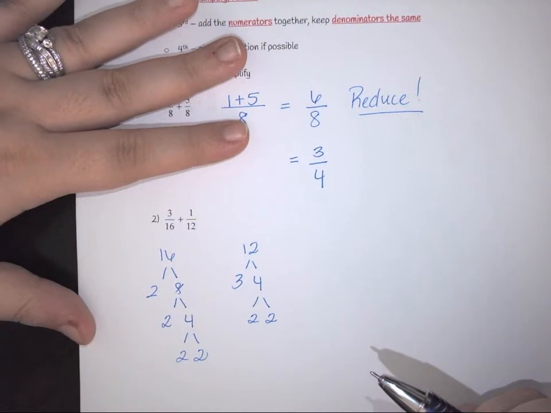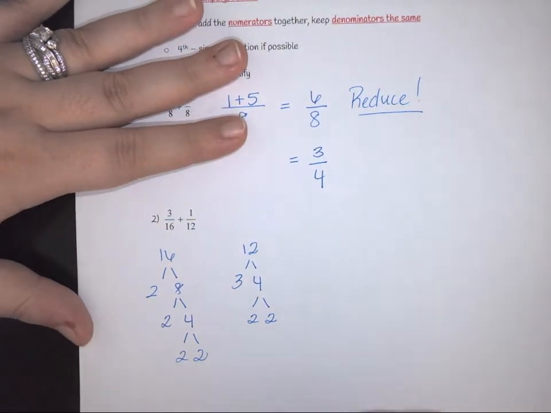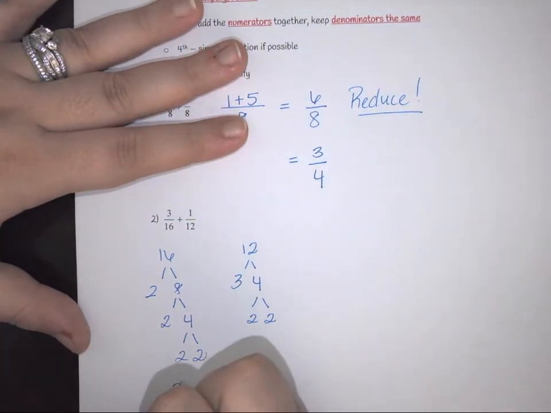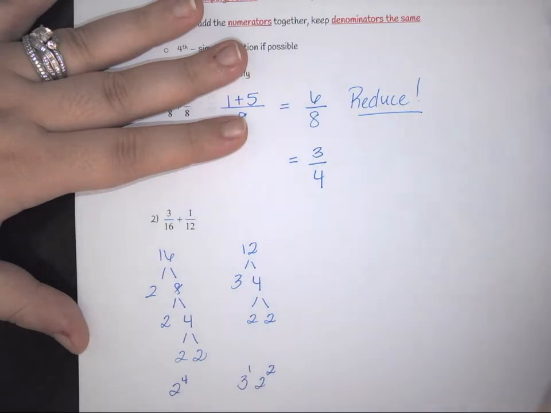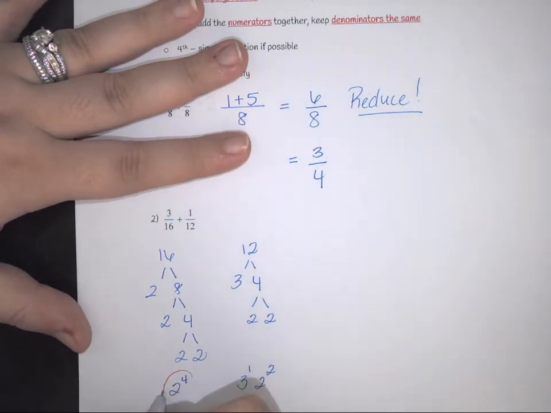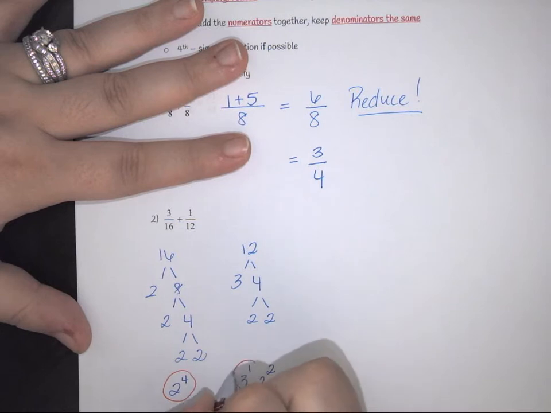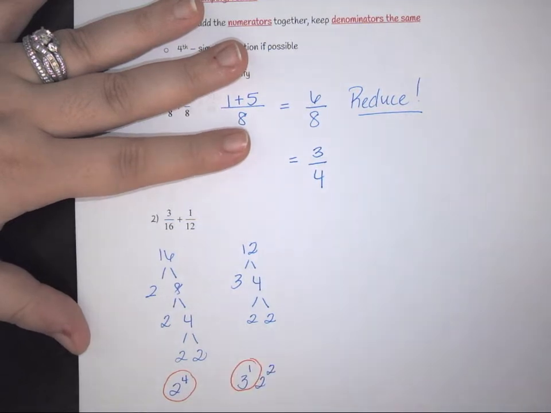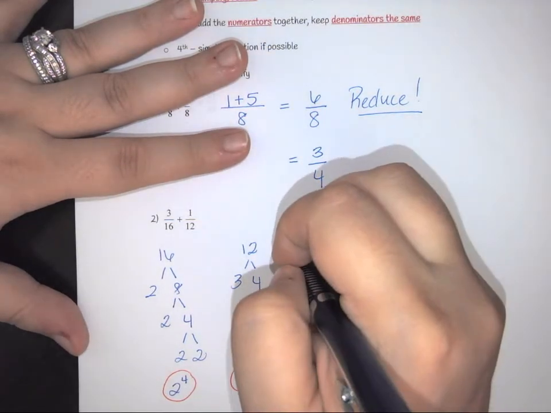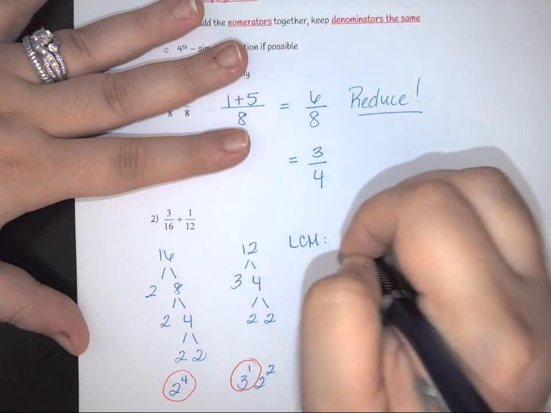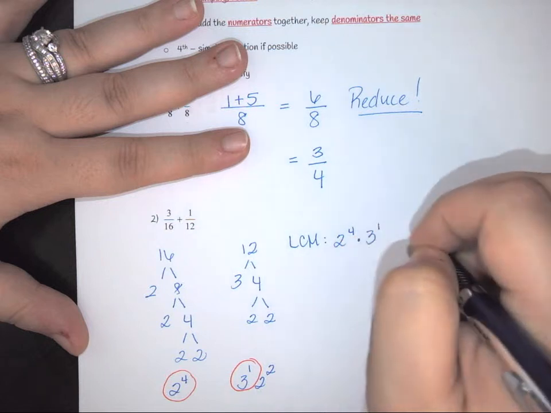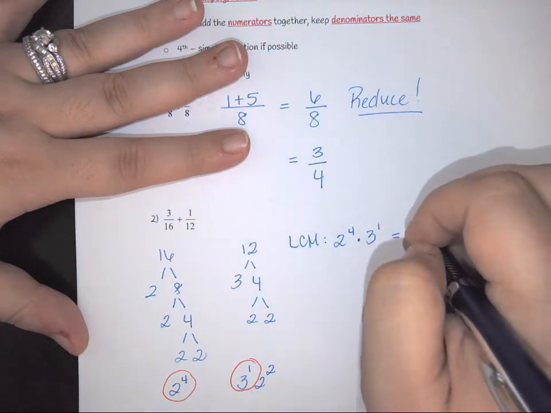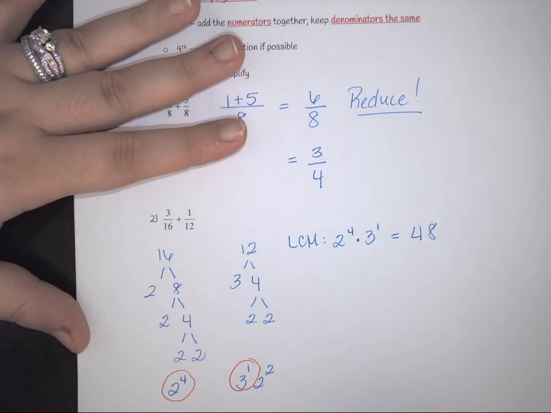So if I look at it, I have 2 to the 4th, and then I have 3 to the 1st, and 2 squared. So I'm going to use 2 to the 4th, and I'm going to use 3 to the 1st. So my least common multiple here is going to be 2 to the 4th times 3 to the 1st, which is going to give me 48 as a result.